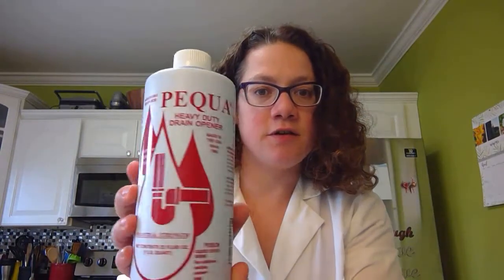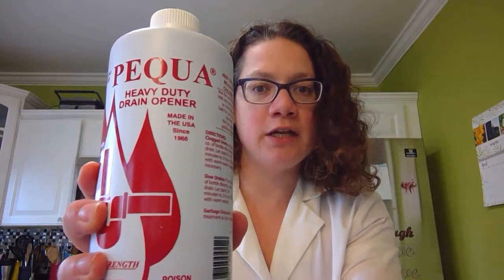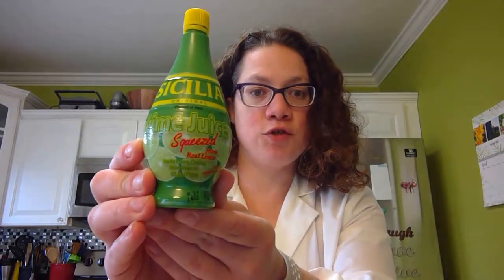The next thing I found was this, sorry, let's see, heavy duty drain cleaner. All right, so heavy duty drain cleaner. Do you think that's an acid or a base? Next up, lime juice, acid or a base?